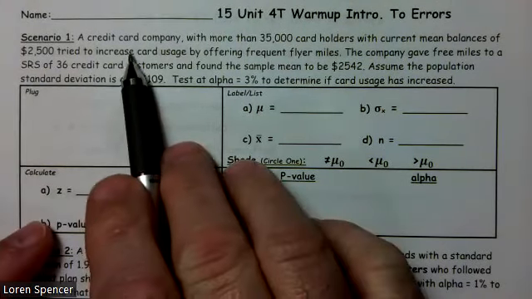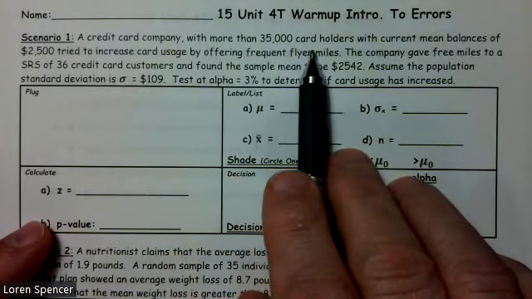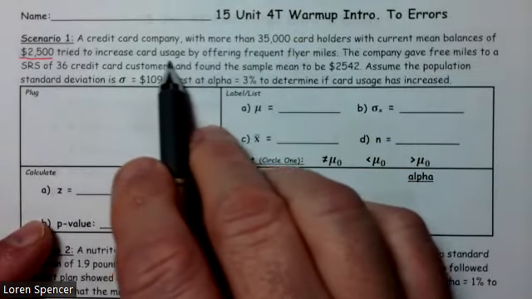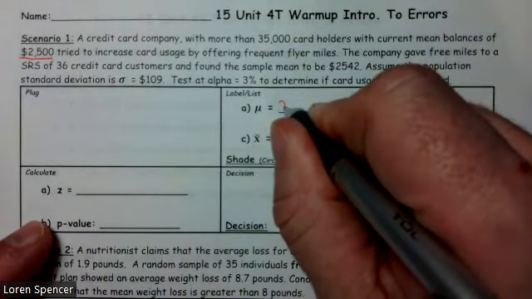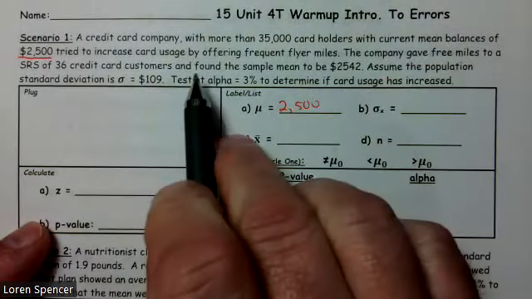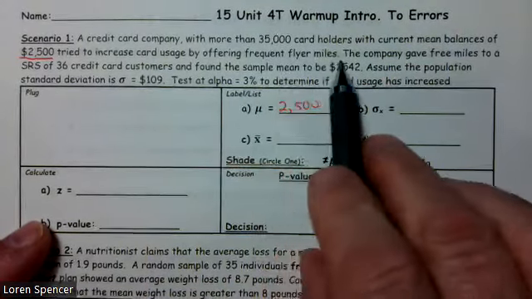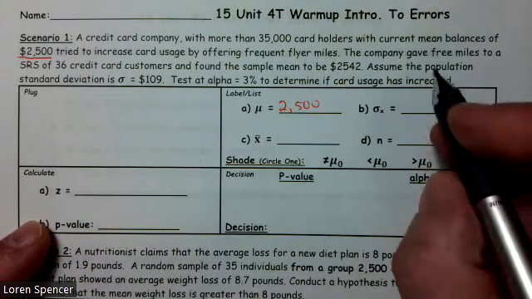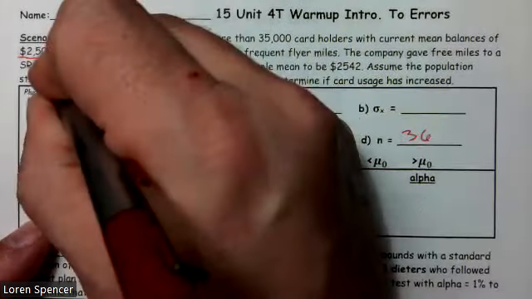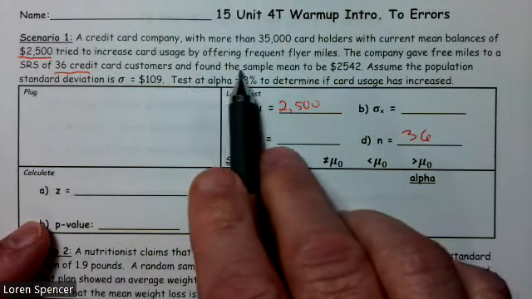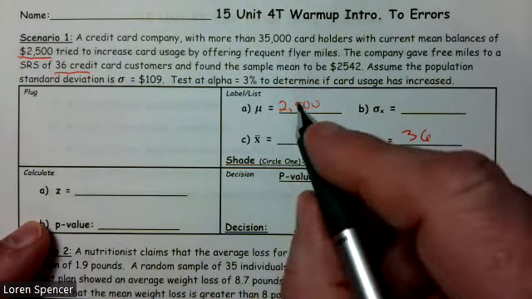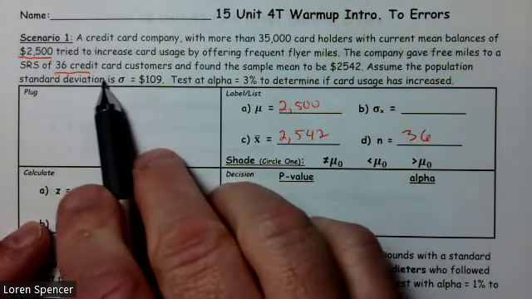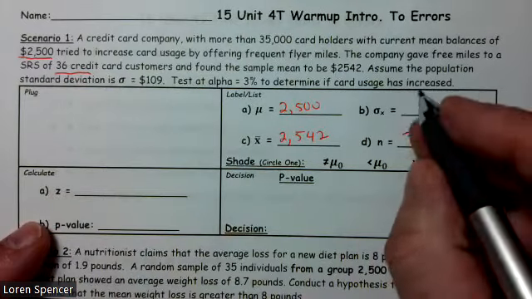A credit card company with more than 35,000 cardholders with current mean balances of 2,500 tried to increase card usage. So we have a population mean of 2,500. They tried to increase it by offering frequent flyer miles. The company gave free miles to a simple random sample of 36. Sample size. And found the sample mean to be 2542. So our X bar is 2542. That's our sample mean. And it has a population standard deviation of 109.